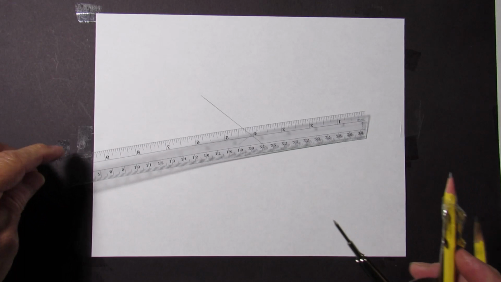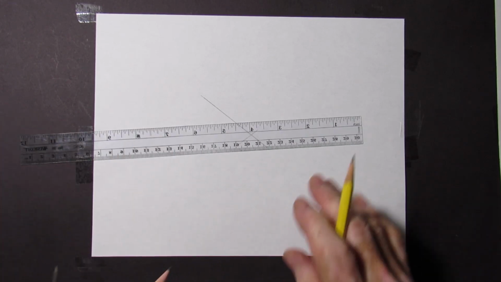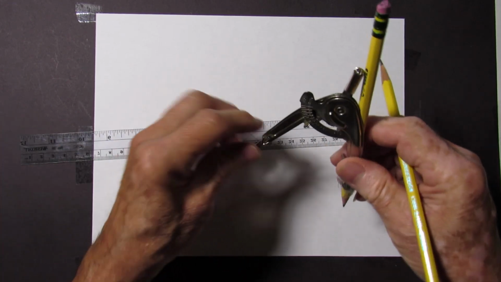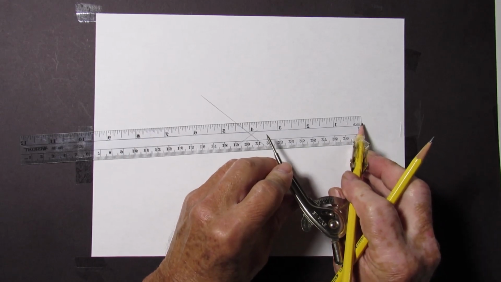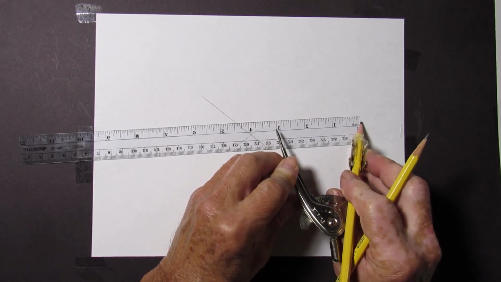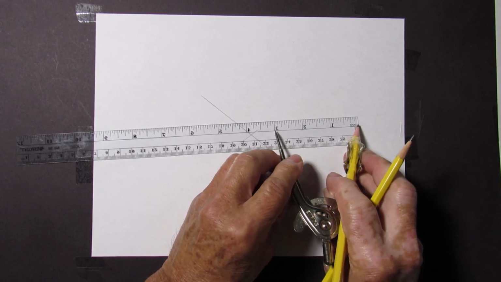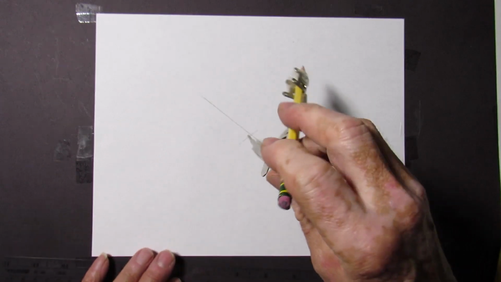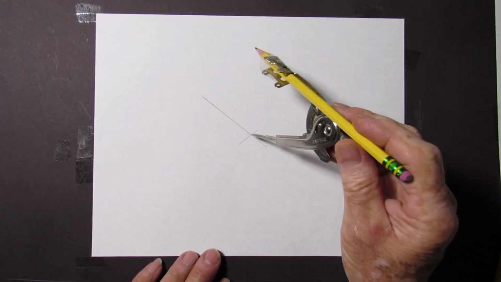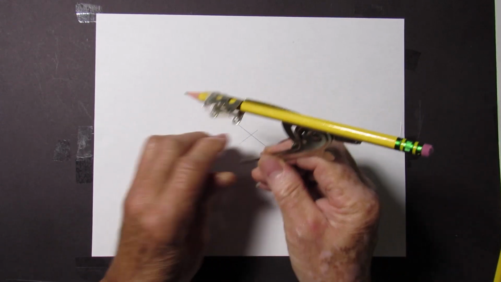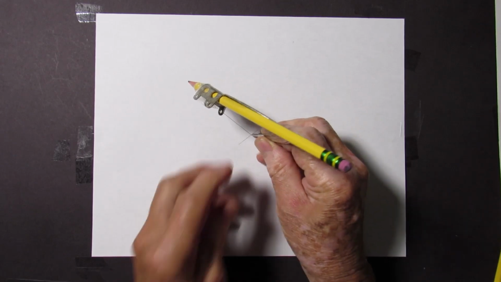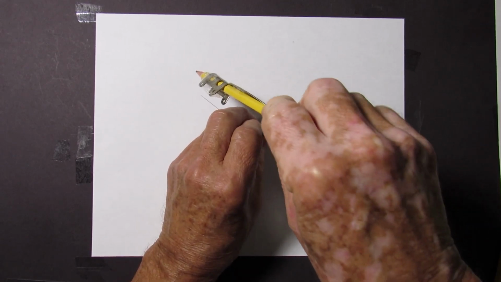In this case we're going to draw a circle with a diameter of 6 inches. So for that, I'm going to measure from 0 to 3 with my compass here, and I'm going to go to the center, place my compass on the center, and draw a circle.